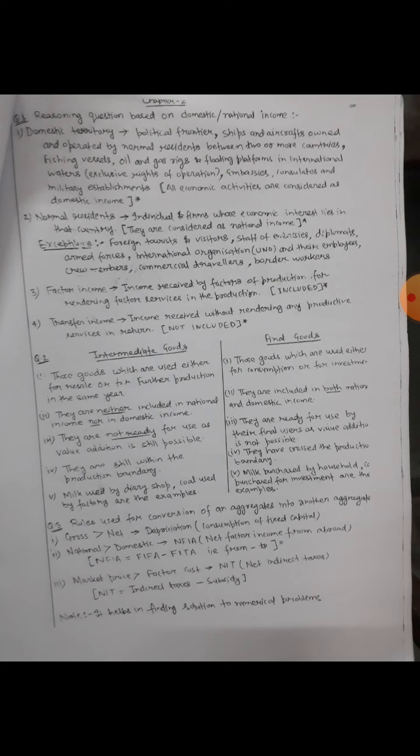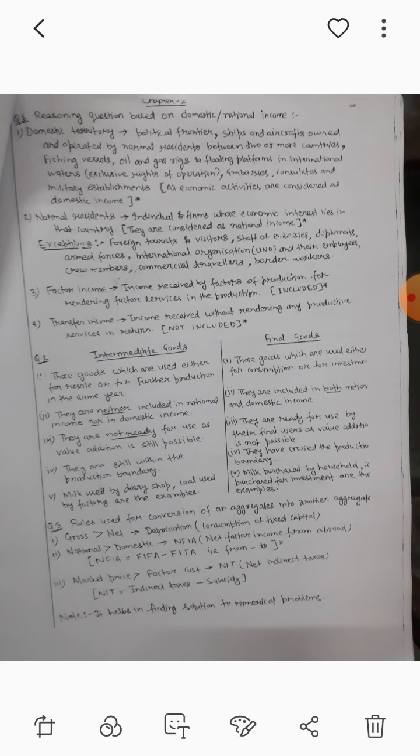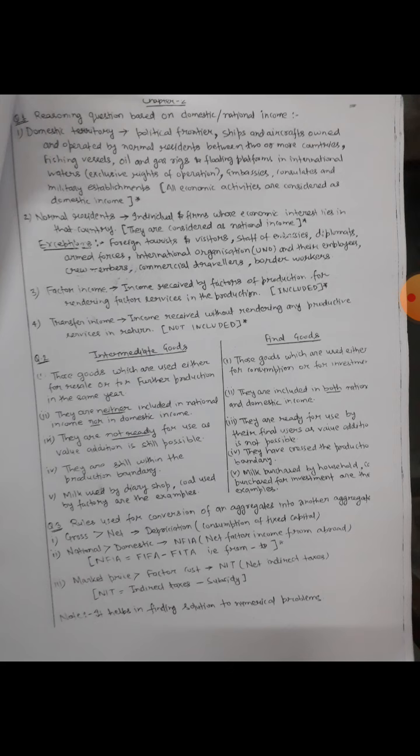Intermediate goods are not ready for use, and value addition is still possible. Final goods are ready for use by the final user, or value addition is not possible. Intermediate goods are still within the production boundary, while final goods have crossed the production boundary. Milk used by the dairy shop and coal used by the factory are examples of intermediate goods, and milk purchased by a household and purchases by a corporate for investment are examples of final goods. So this is a very important question: the difference between intermediate and final goods.